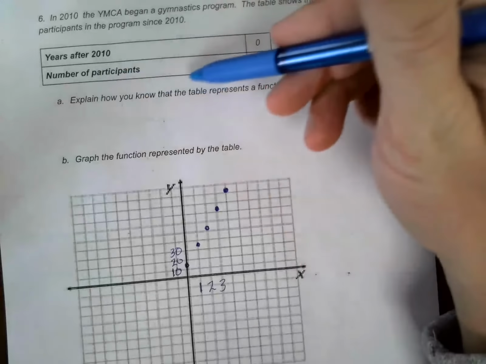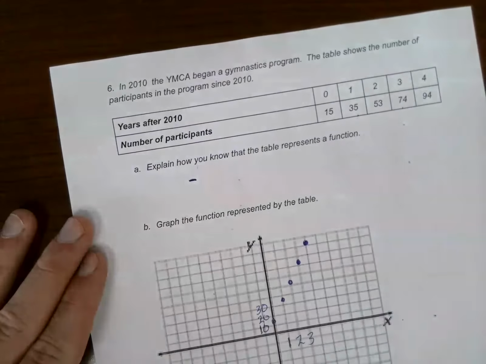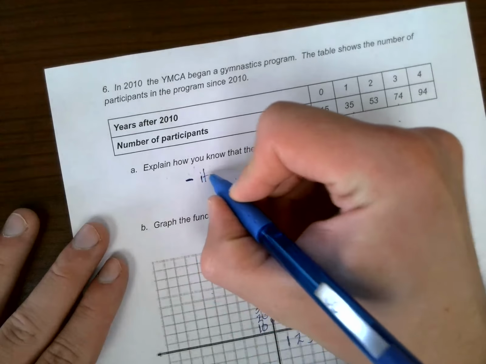So it says explain how you know that the table represents a function. So the first way I can say this is that it passes the vertical line test.